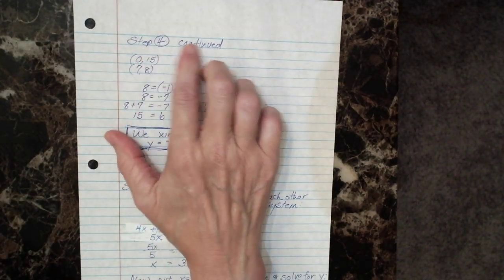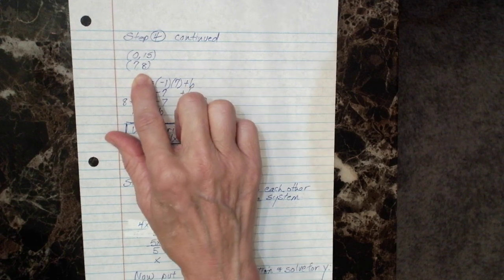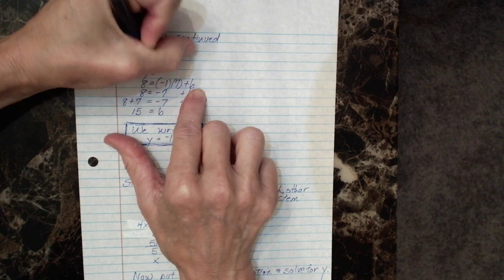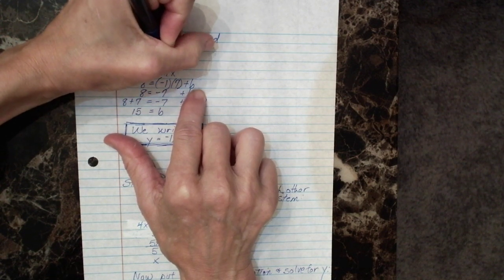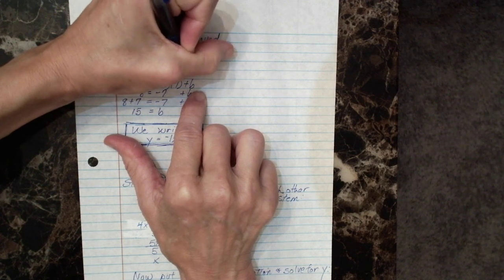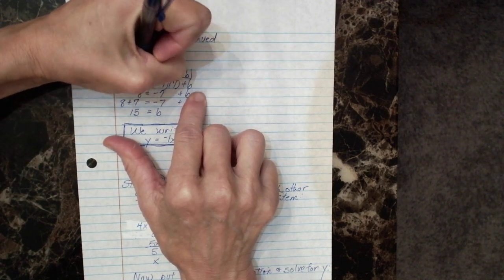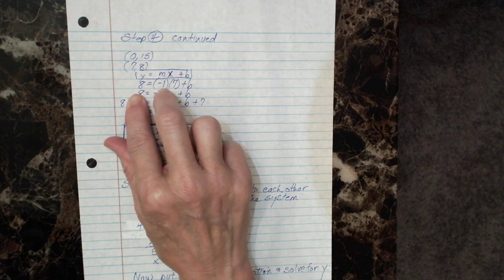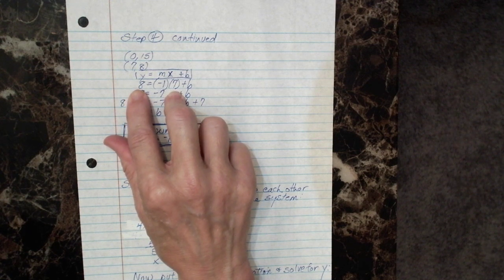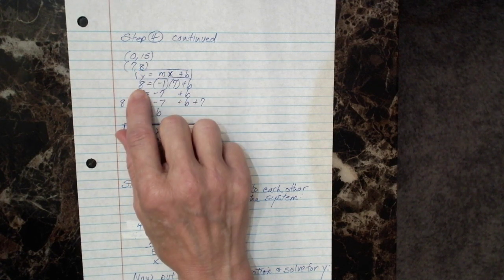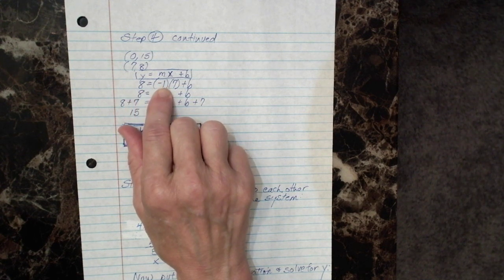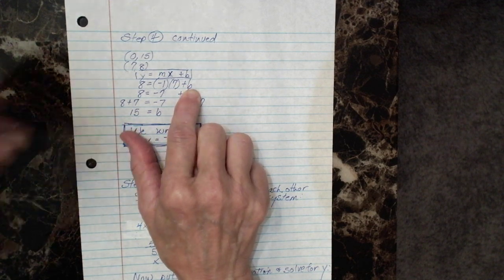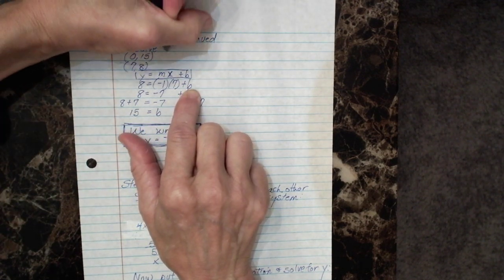So we go to step 4, continued. I rewrote the points, and now we write the slope-intercept formula to find b. We put in one of the x and y values. So here I'm using the 7, 8. So we have y is 8. We said our slope was negative 1. We put in a 7 plus b. So let's solve for b.